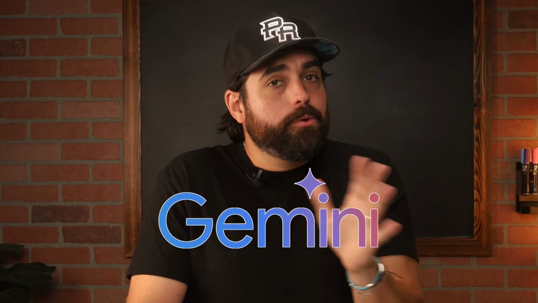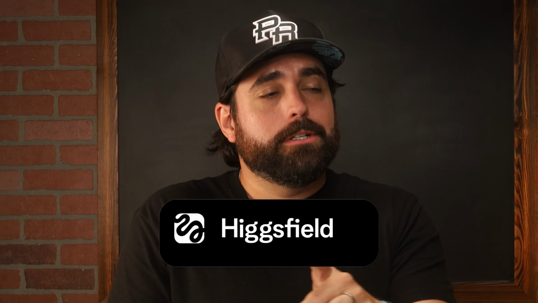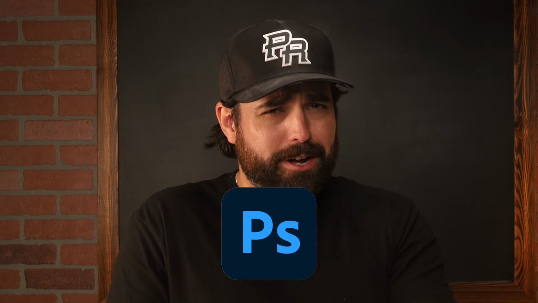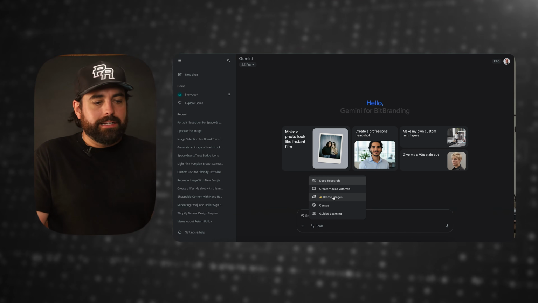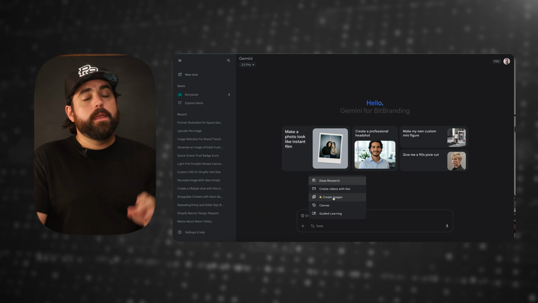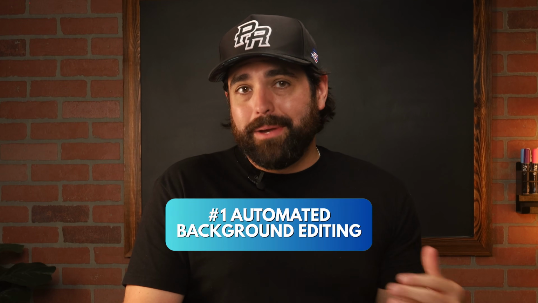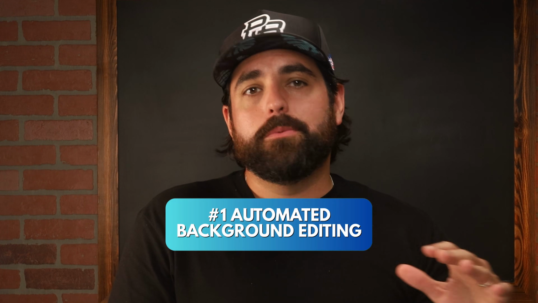This is the legitimate way of using Google Gemini. Actually, there are other ways, right? I think Gemini is included in Higgsfield, which I know we've talked about Higgsfield in the past, and I believe it's also included in Photoshop. If you pay for Photoshop, you can also technically tap into this Nano Banana model. But again, the OG legitimate way of using it is with the Google Gemini account and clicking on that create images down here.